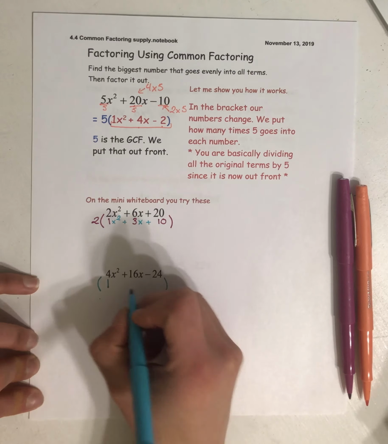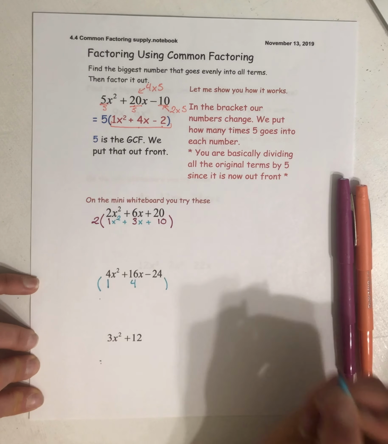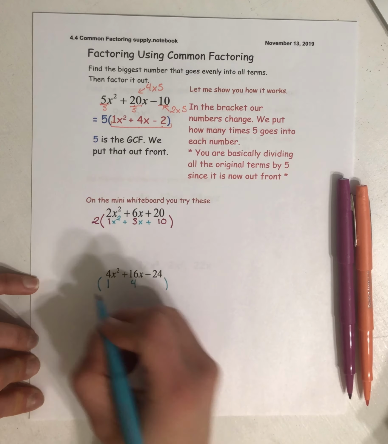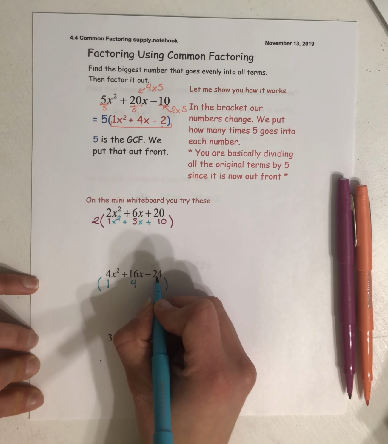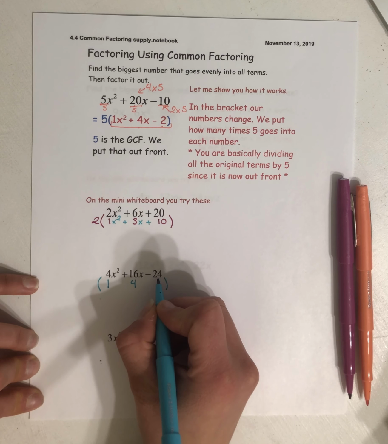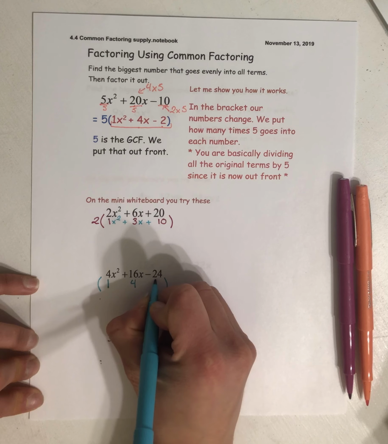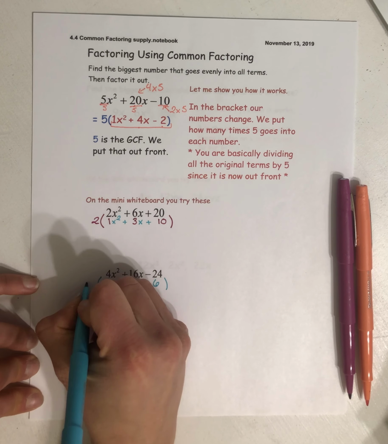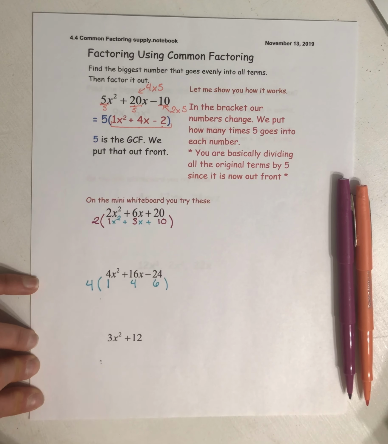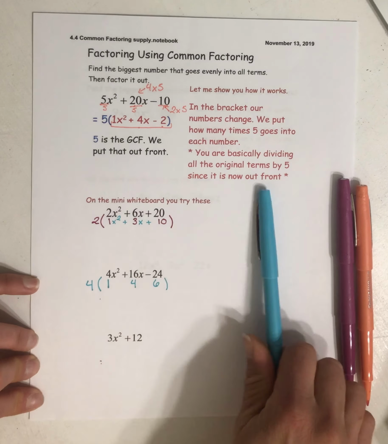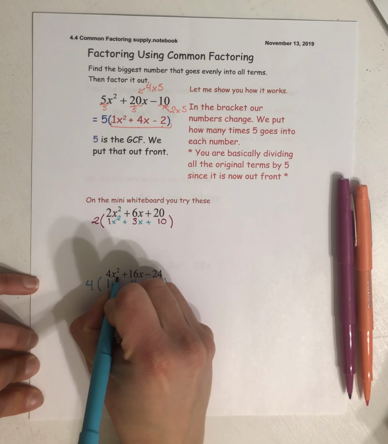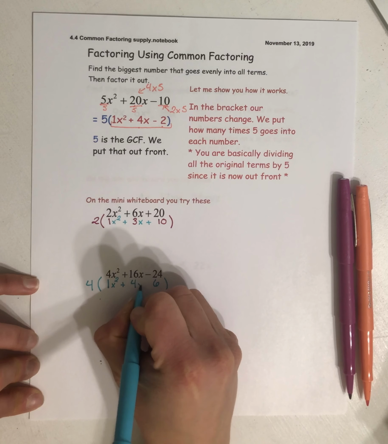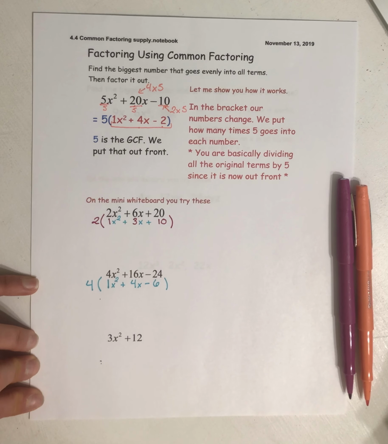Yep, because 4 times 4 is 16. Can we pull out 4 from 24? We most certainly can, because 4 times 6 is 24. So we bring the 4 out front, right, because we're pulling it out. And then we just fill the rest in with the information that's there, plus, x, and minus.